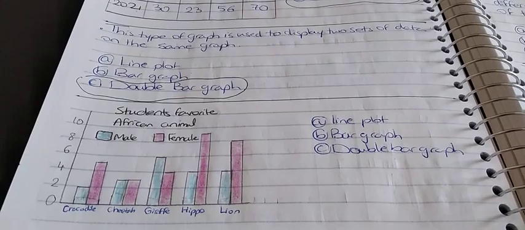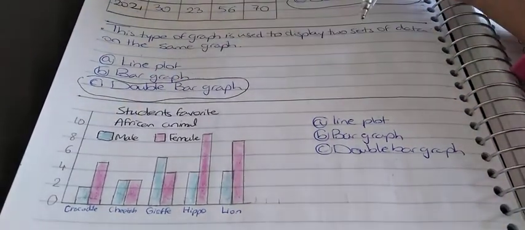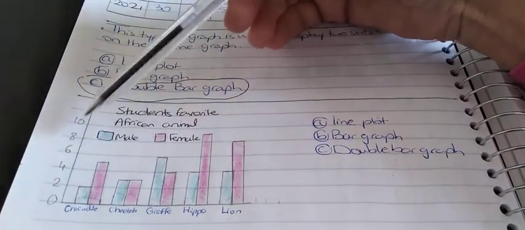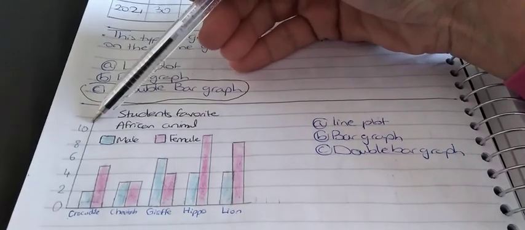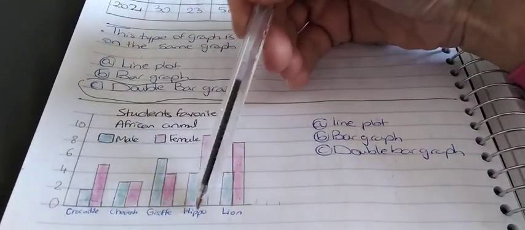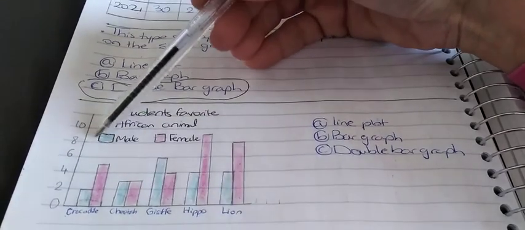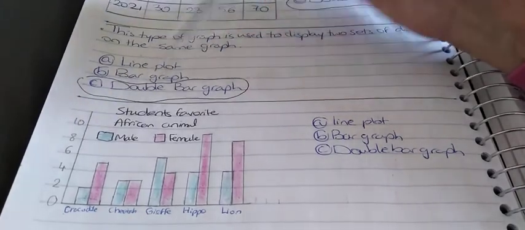Here we have a graph, students' favorite African animal. And we have the frequency here. We have 0, 2, 4, 6, 8, and 10. And we have the animals here: crocodile, cheetah, giraffe, hippo, and lion. And the blue color is for males and the pink color for females, or boys and girls, okay?